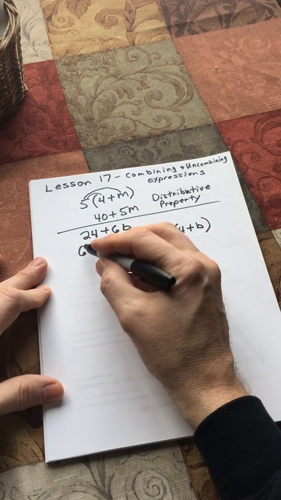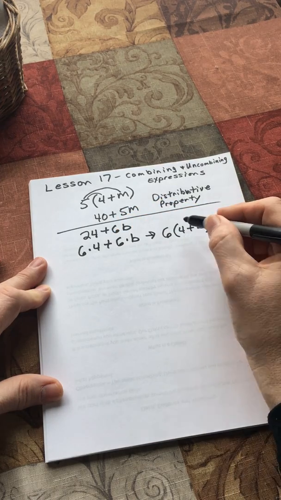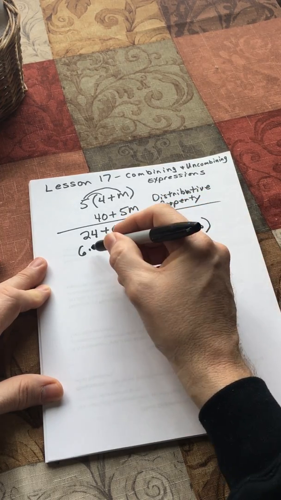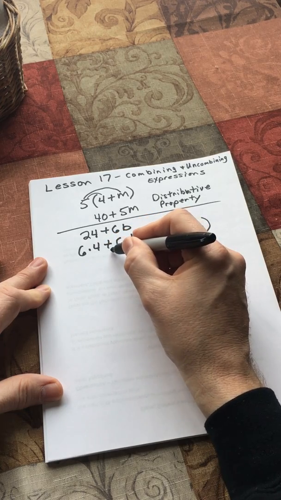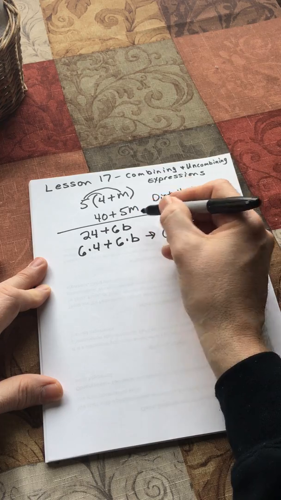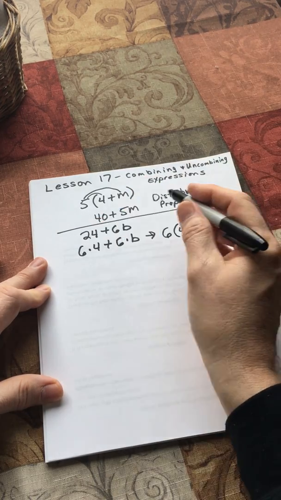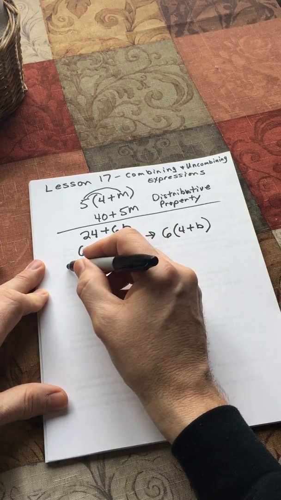Okay, so that's another way of doing it. So you've got to know that this here breaks down to these two. Or if you want to look at it this way, you could go from 6 times 4 plus 6 times b. That becomes 24 plus 6b. Either way, forward, backward, combining, uncombining, works either way.